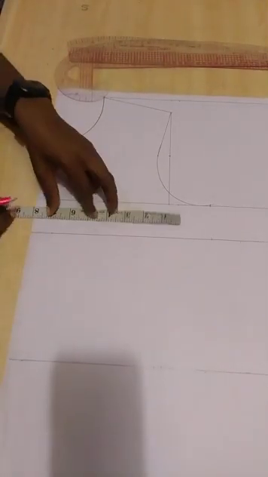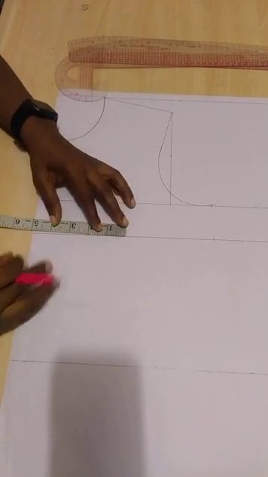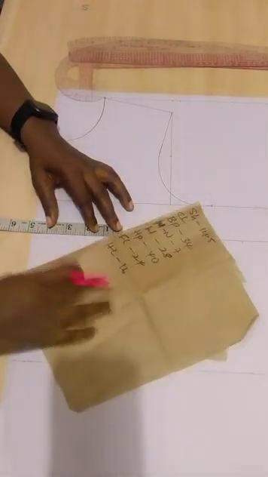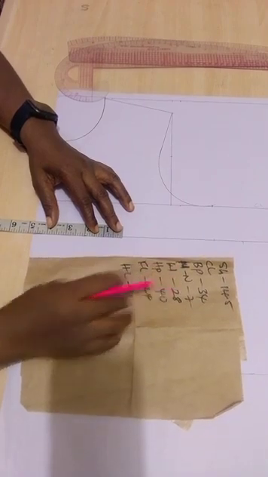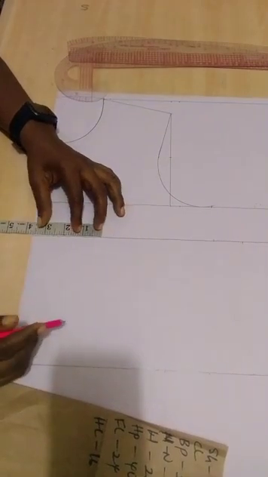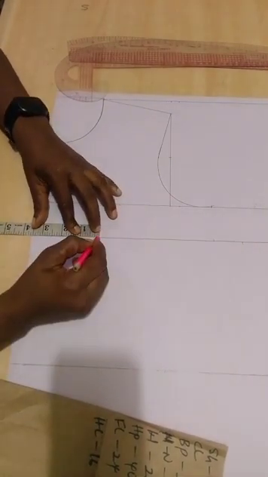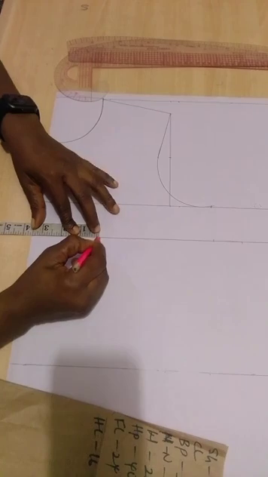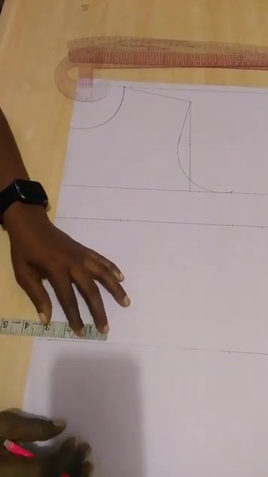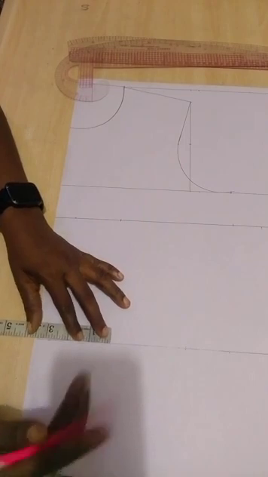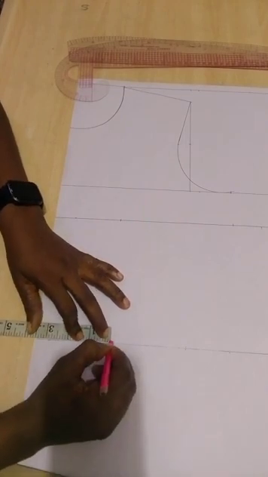Then the next thing is to get our darts. And our dart measurement is gotten from our nipple to nipple. Nipple to nipple is 7. So 7 divided by 2 is 3.5. I'm going to mark it here on our bust point, and I'm still going to mark 3.5 on our half length.